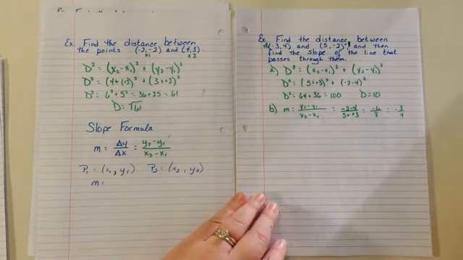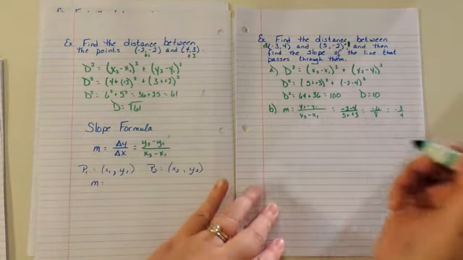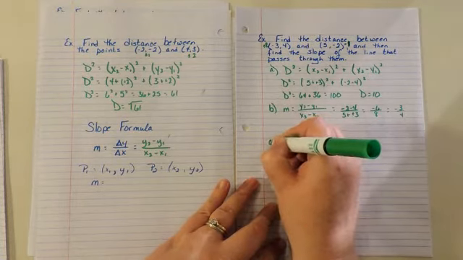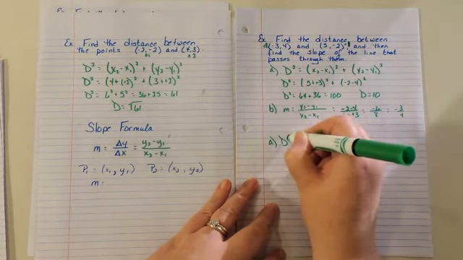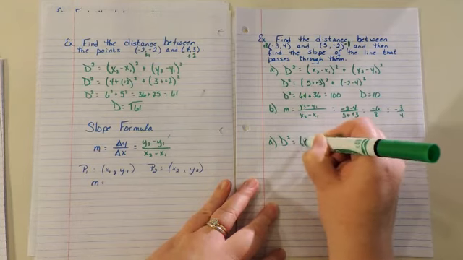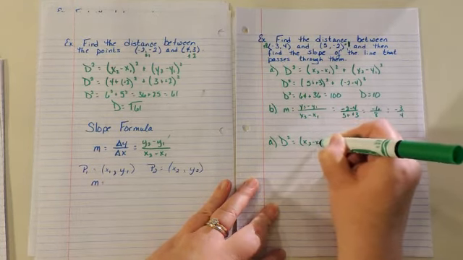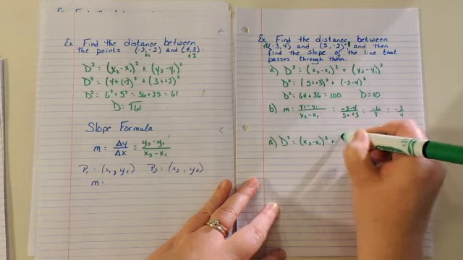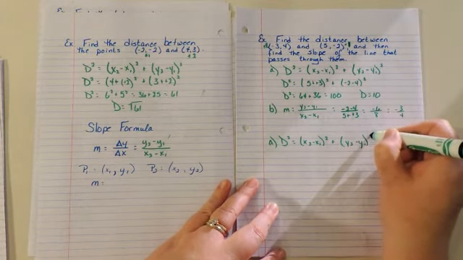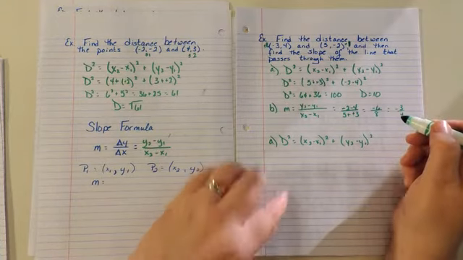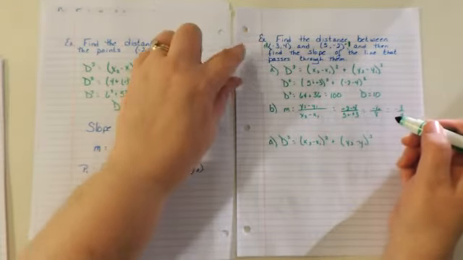So let's try it again and make sure that that's true. So, the distance squared equals the quantity x2 minus x1 squared plus the quantity y2 minus y1 squared. Okay, now this is point 1 and this is point 2.